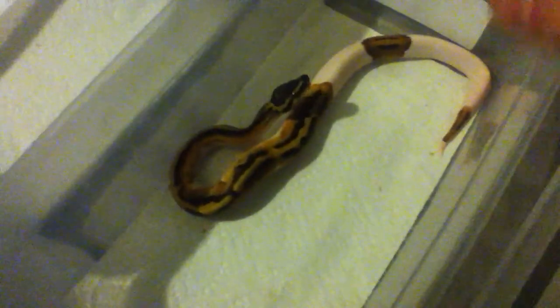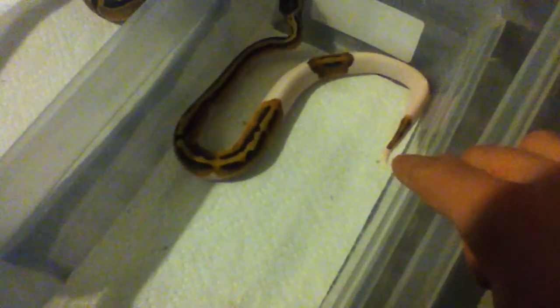Now, recessive. Getting on to recessive, really fun ones, like pied, for example. One of my favorite morphs of ball python is the pied. It takes two pieds to produce a pied.